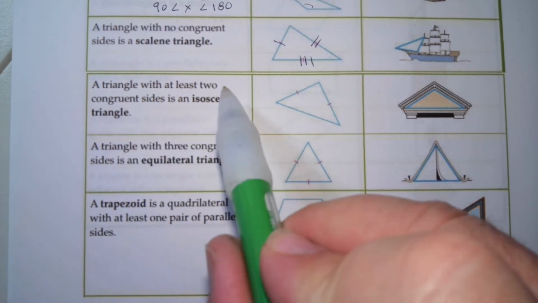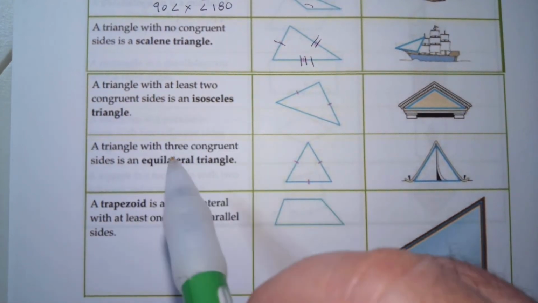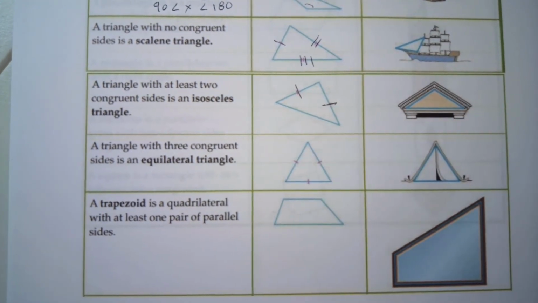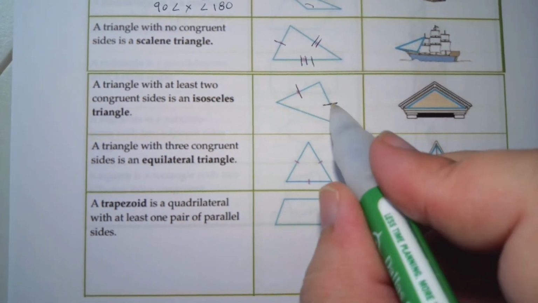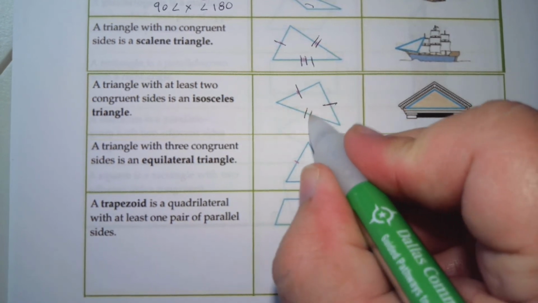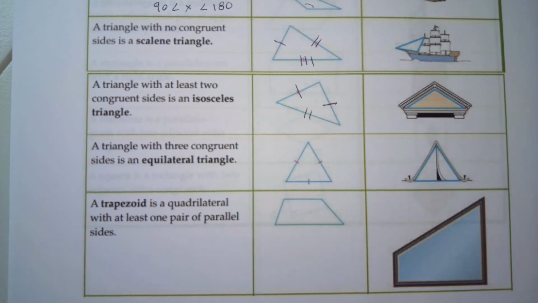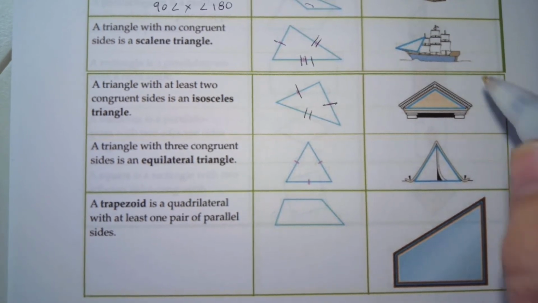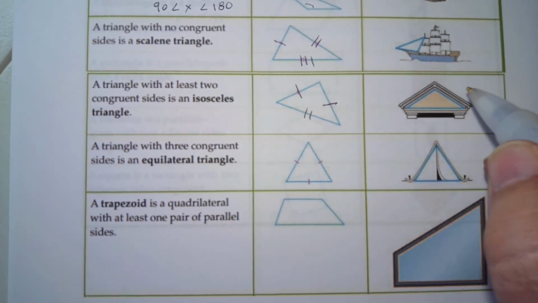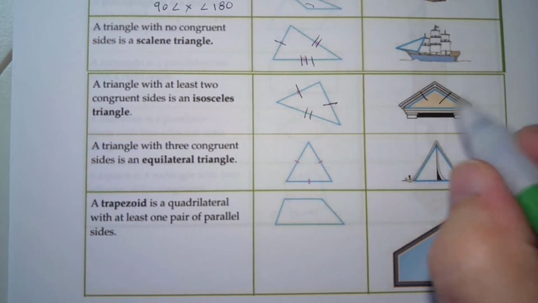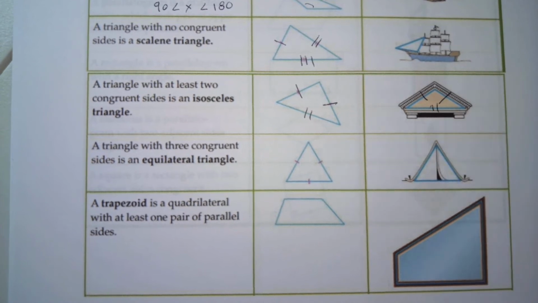A triangle with at least two congruent sides is an isosceles triangle. So if it has at least two equal sides, then it's isosceles. For example, it's the entrance of a Roman building, or anything that follows the Roman architecture. You have those two sides are the same, and the base is much longer.